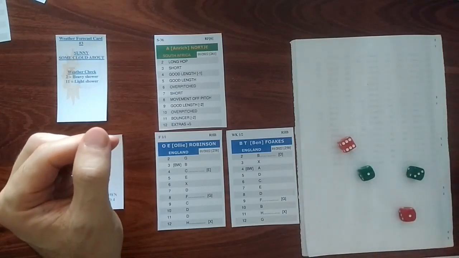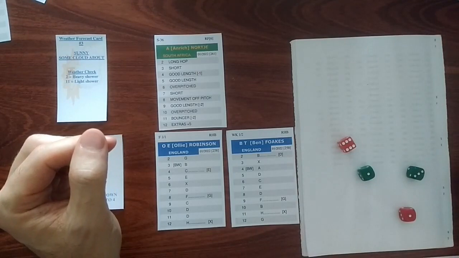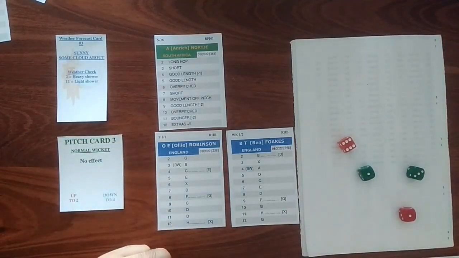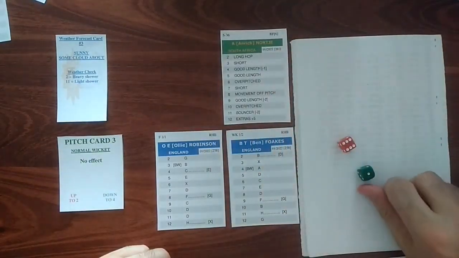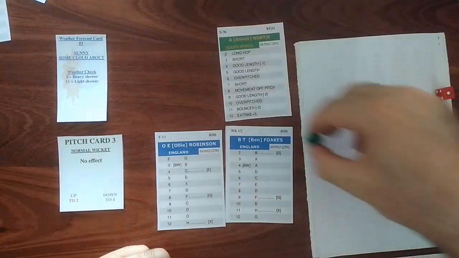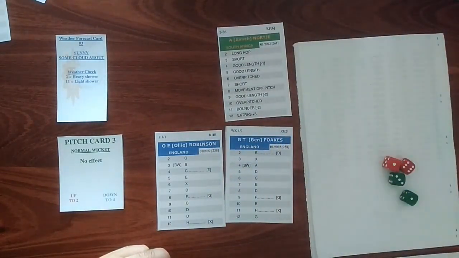We have a short ball E. Short ball E is a single to Robinson. Last ball of the over is Foakes. Can he get the breakthrough? We got a short ball E, and that is a steer down to third man by Foakes. He'll retain the strike for the next over.